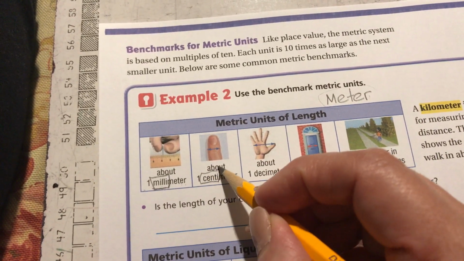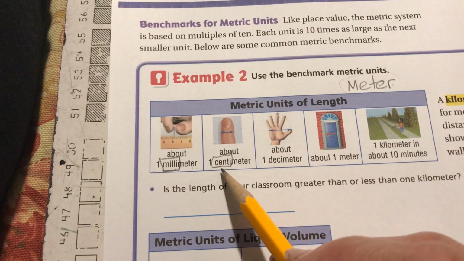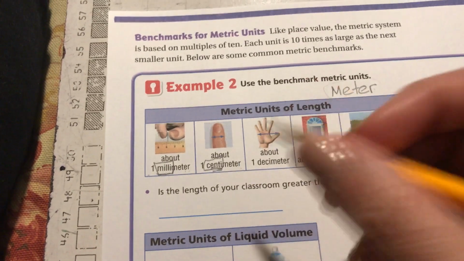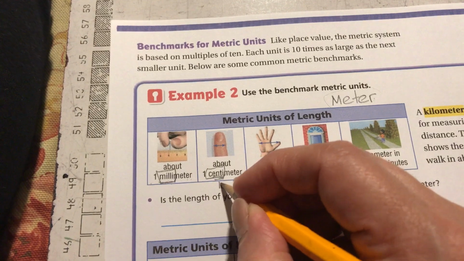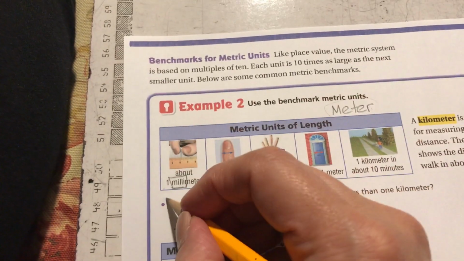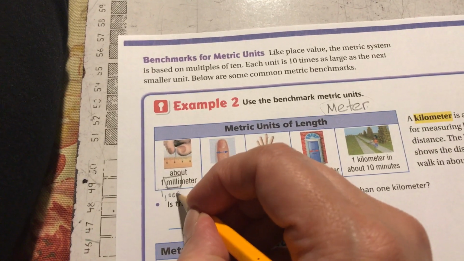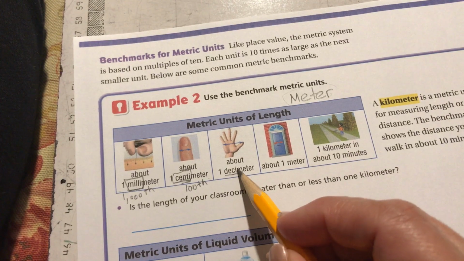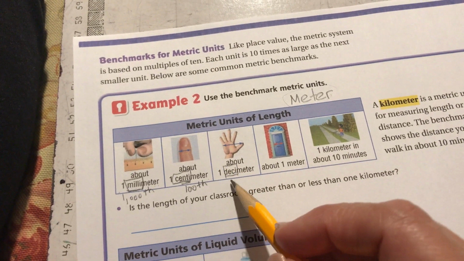Centi, like century, that's 100. Centimeter, that's 100th. And I'm talking the naughty TH brother, this one. 100th, okay? This is thousandths. And deci, that prefix is 10.